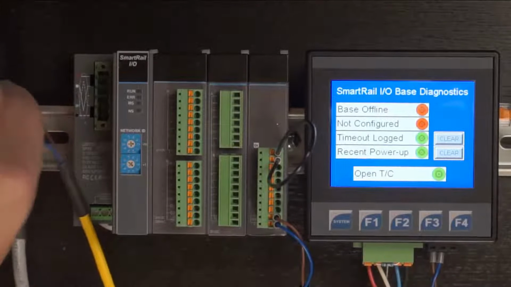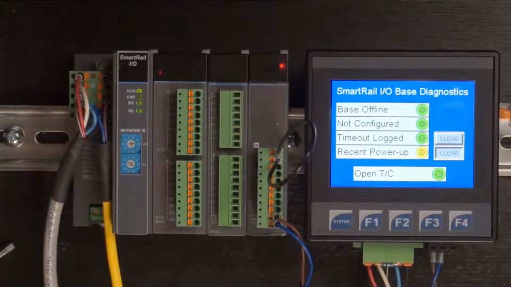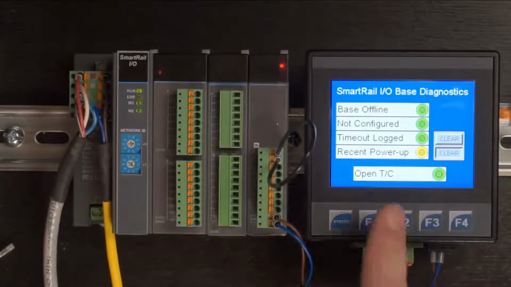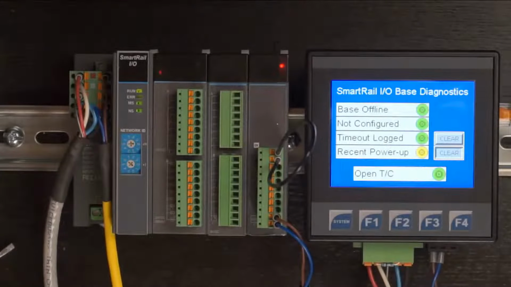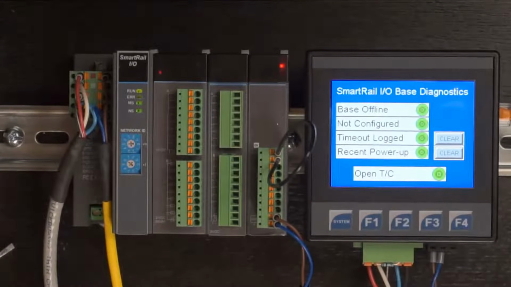Let's go ahead and bring up the base. Keeping an eye open on the OCS side of things, everything went green, which is good. The base is now online and configured. The base has not experienced a timeout, but the base has recently powered up. So that yellow LED there is indicating that. That's taken directly from the status register for the base. Now we can clear that in the OCS, acknowledging that, yep, that base did recently power up.